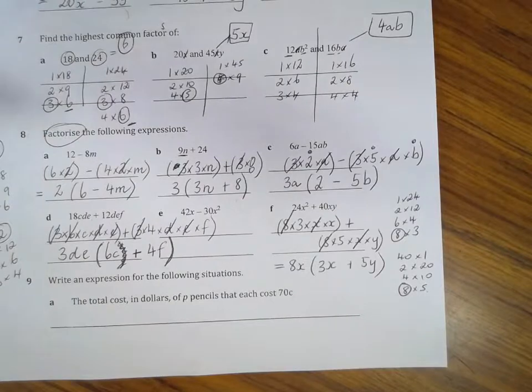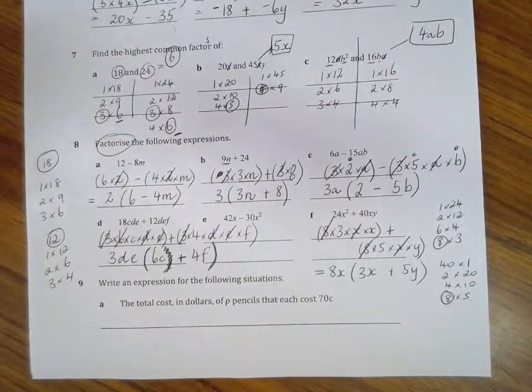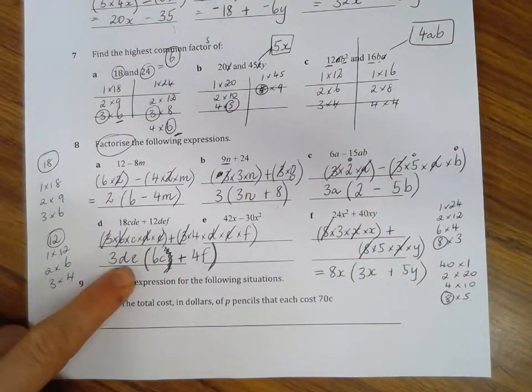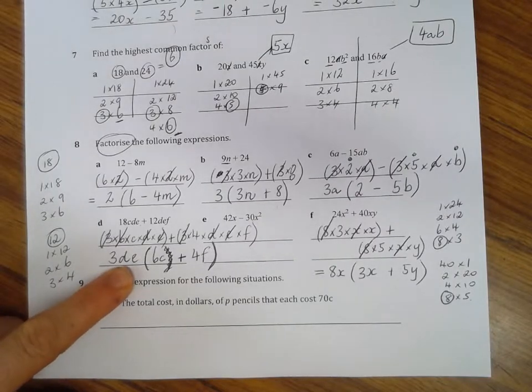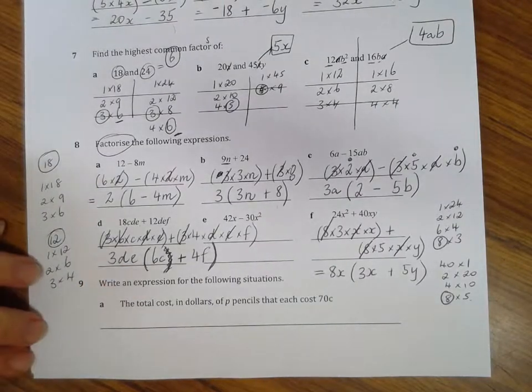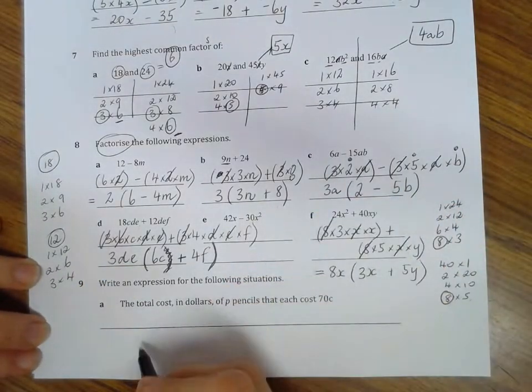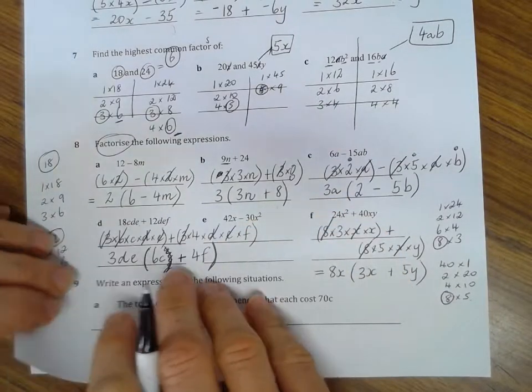Okay, so factorising is really being able to identify the highest common factor, and then being conscious that letters, or variables, can be part of the common factor. Okay, I didn't do this one yet. 42x, let's do that one on the back.